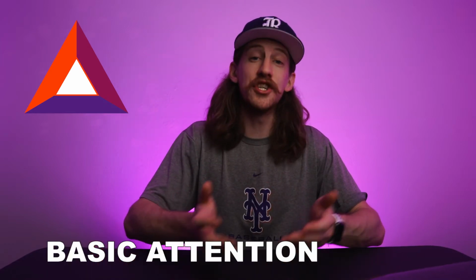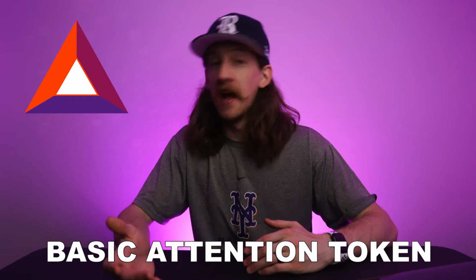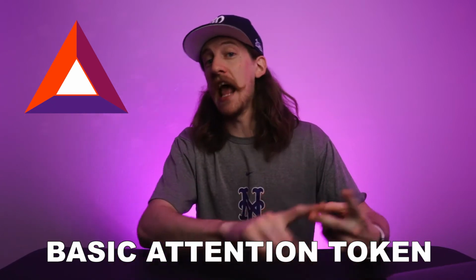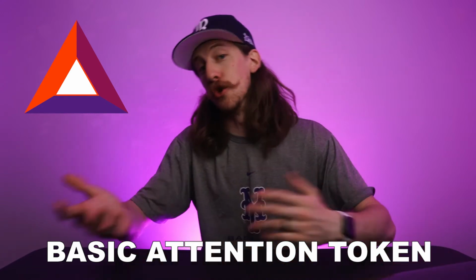Like it mentioned, there's this thing called the Basic Attention Token, or BAT. With all of their privacy features, they block tracking cookies, and there's an ad blocker built into the browser so you won't get any sidebar ads or any YouTube ads. Luckily, I'm not monetized, so if you do use the Brave browser, I won't miss out on any of that revenue.